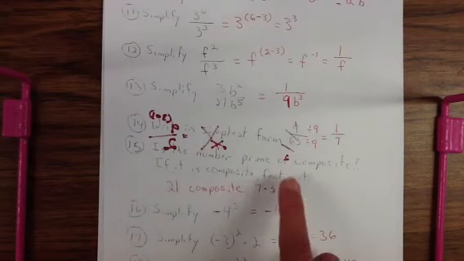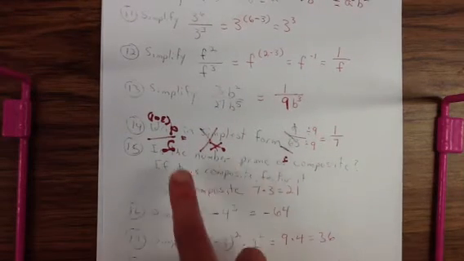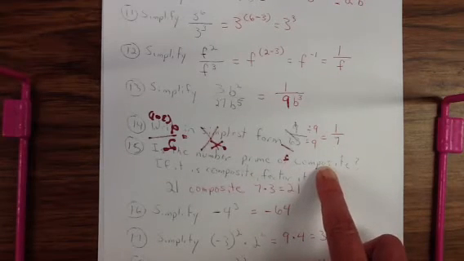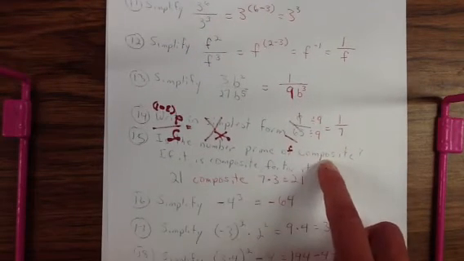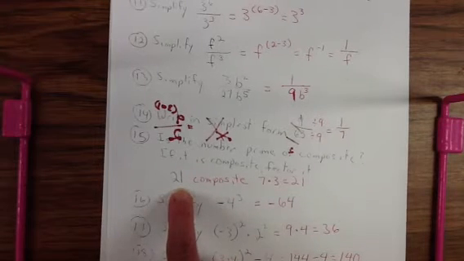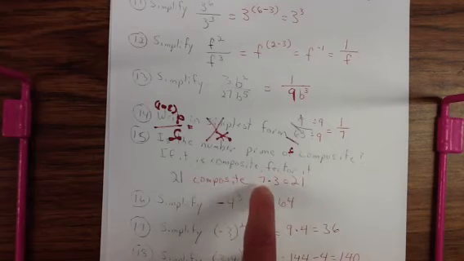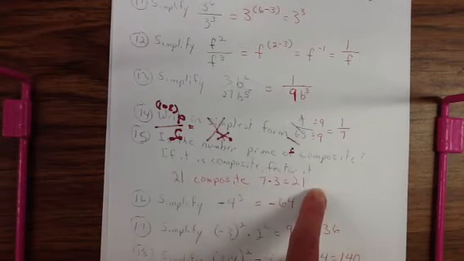Okay, is the number prime or composite is what this one says for 15. Is the number prime or composite? What's the number? It's 21. Well, that's composite because it has two factors. 7 times 3 is 21.